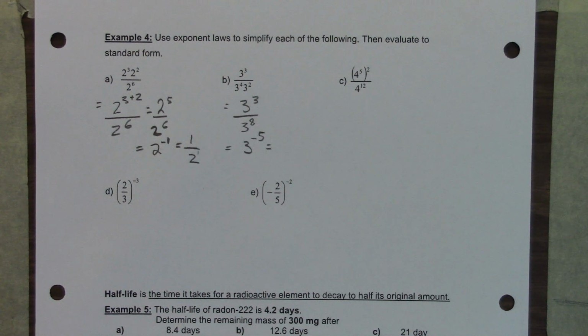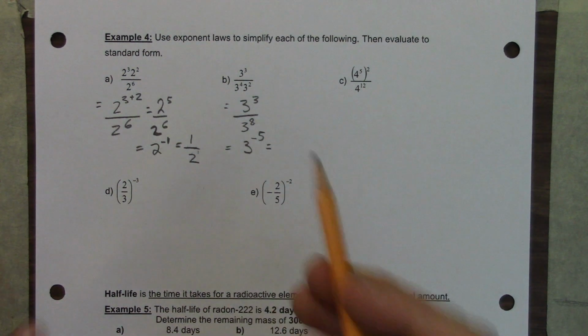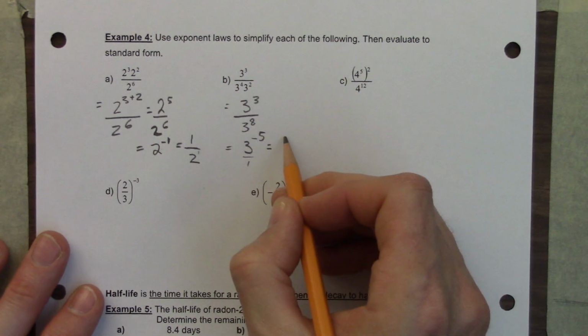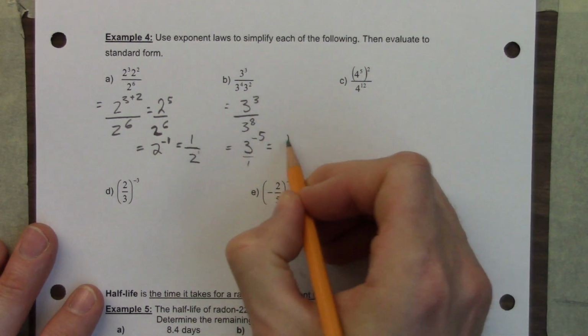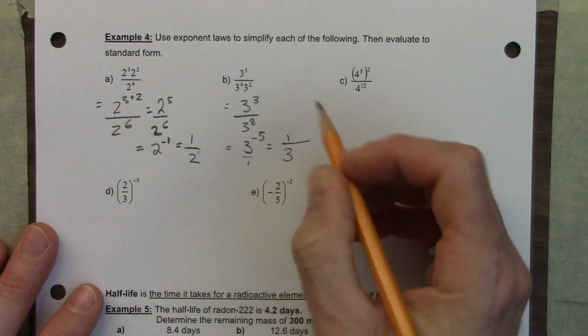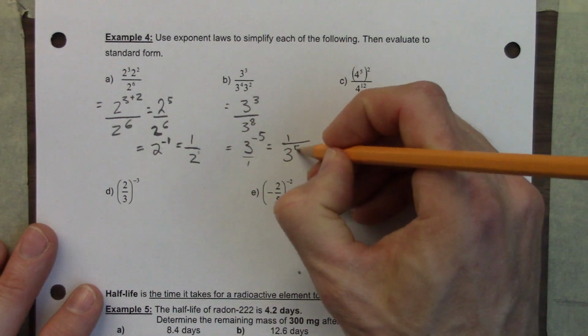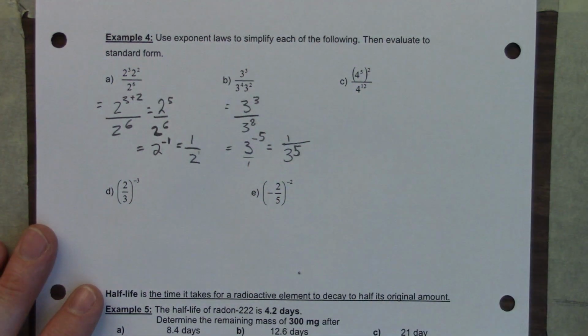Flip it. Yeah, you flip it. So what is 3 flipped? It's 3 over 1, right? So what would it be? 1 over 3, good. What exponent am I going to add on the 3? 5. Yeah.